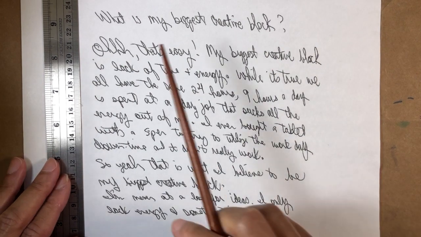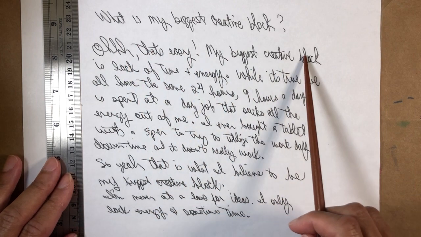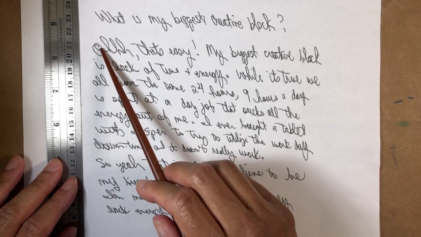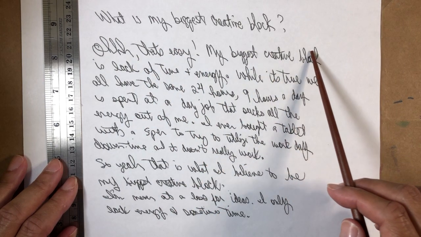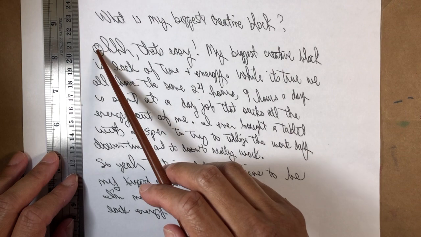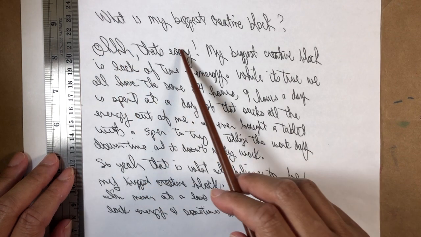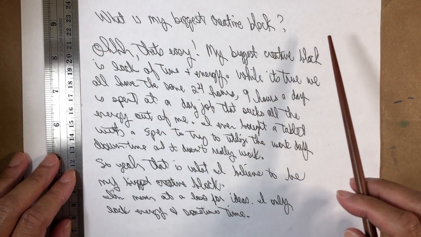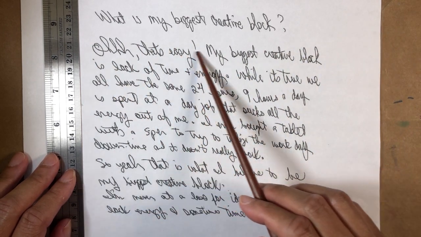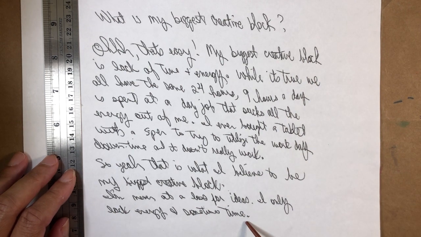We can also see that the words are bigger. All these letters are bigger than they are at the bottom. That's pretty normal to see in a sample, that you start off larger and then everything gets a little bit smaller. One of the things that you wrote to me was that you feel like you are more creative in the morning than you are in the evening. And that's what we're seeing here. This line is the morning, this line is the evening.